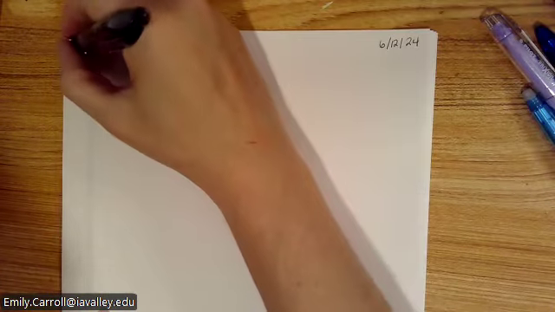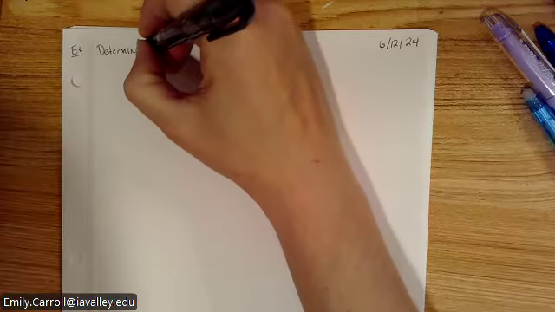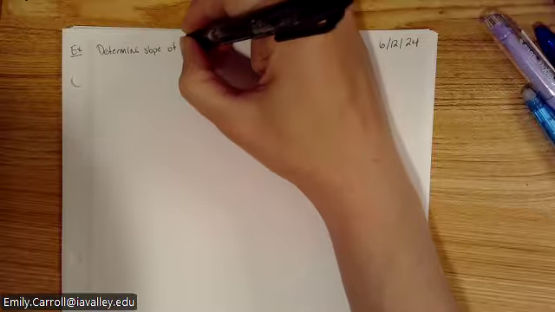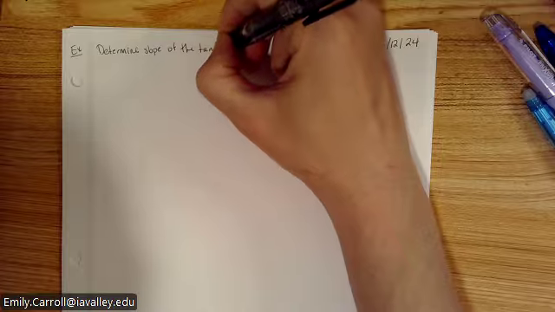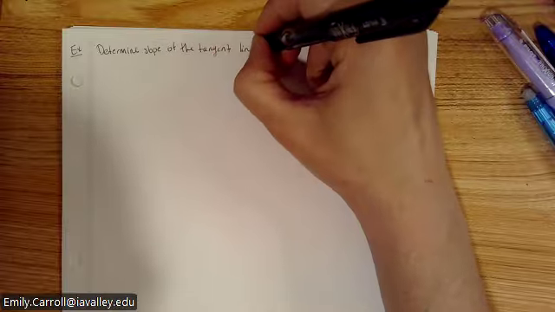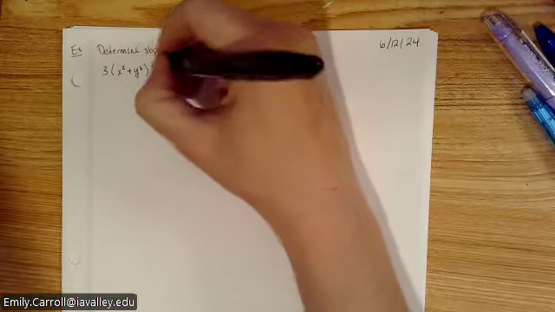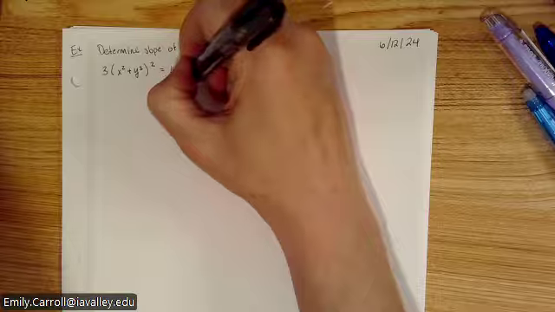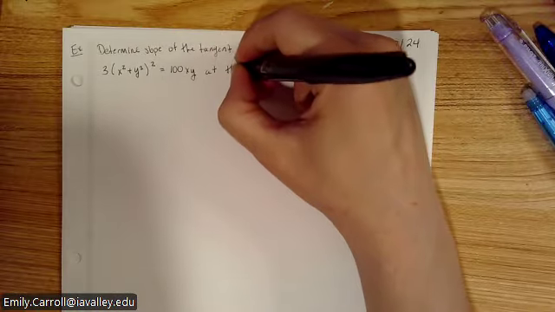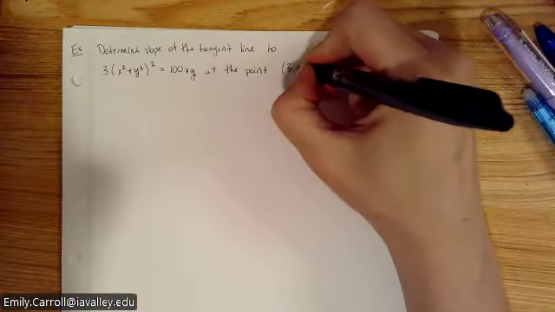All right, we were talking about implicit differentiation. Let's determine the slope of the tangent line to our equation, which is going to be 3x squared plus y squared equals 100xy at the point, we're going to go with 3, 1.